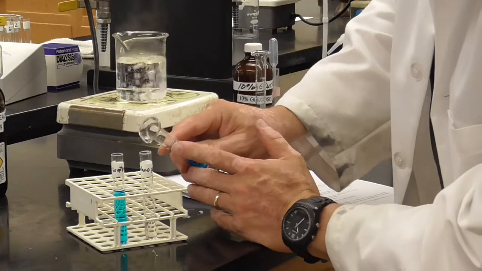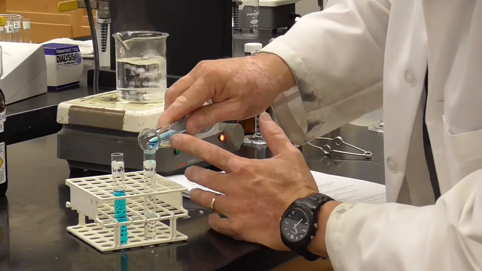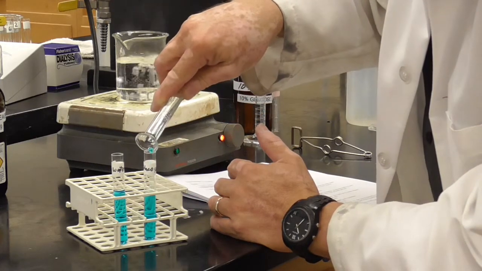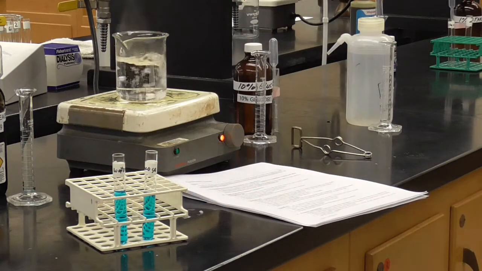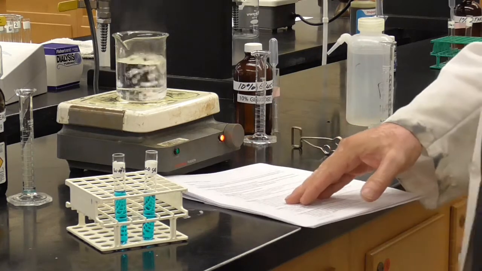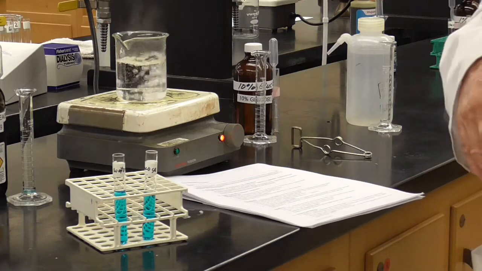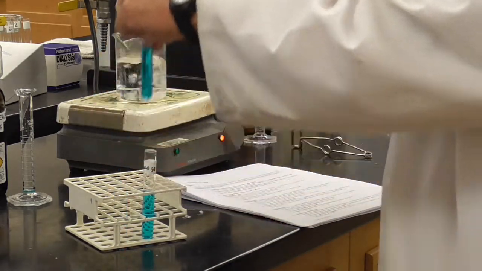Go ahead and add that to this test tube. Well, right now they look identical, but we're not done with the test. If you read further, it says now, heat both of those test tubes in a boiling water bath for 3 to 5 minutes. So that's why we needed this. We'll just go ahead and put them in here.